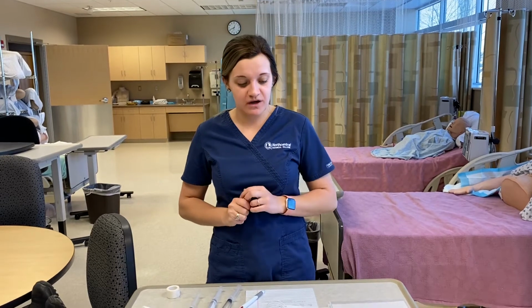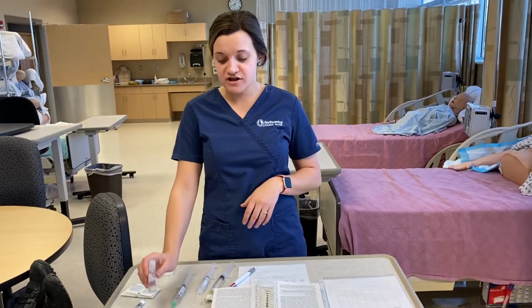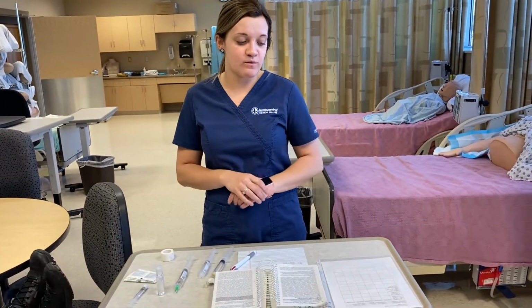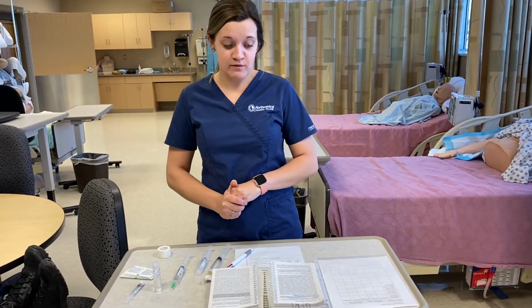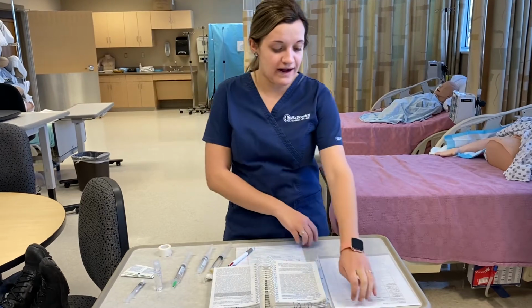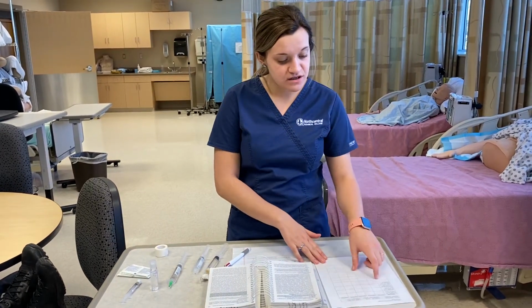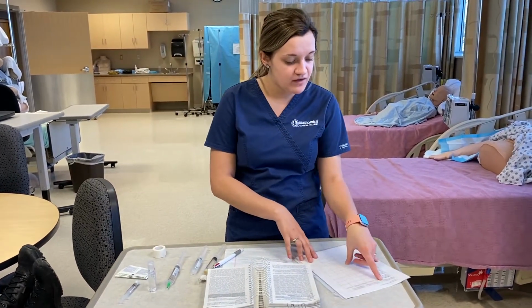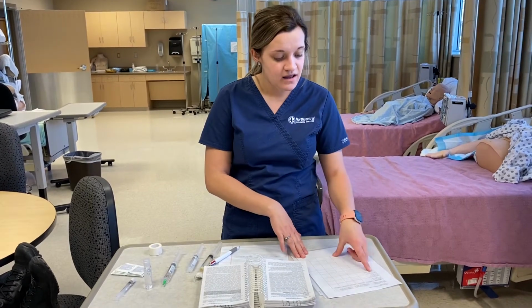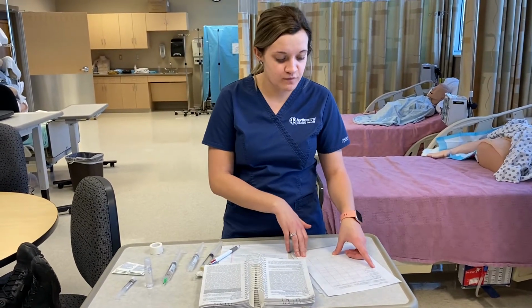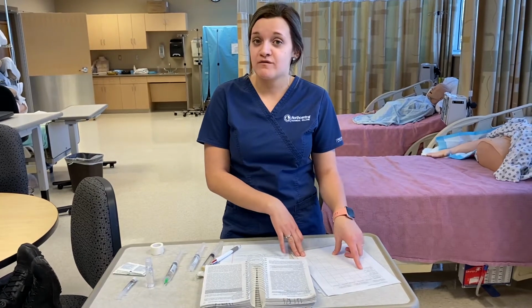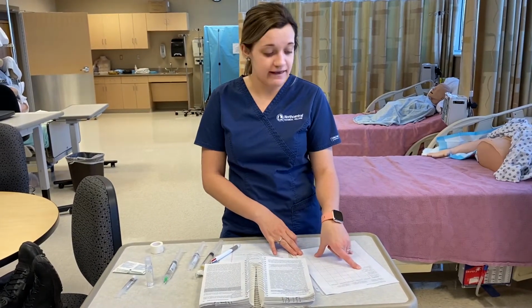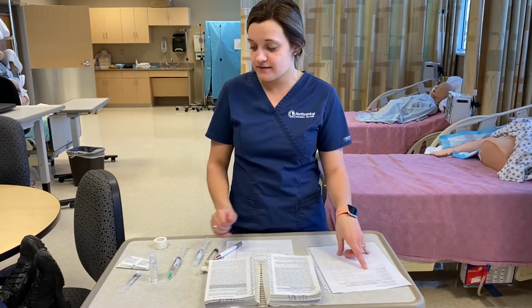So the first thing we're going to want to do is check the order, make sure that what you're giving is scheduled for the right time and the right patient, and make sure you know why you're giving it. So I have Mr. Bob Owens, who rates his pain an 8 out of a 10. So we are going to give him hydromorphone IV push 1 milligram every 3 hours, PRN for pain. He has not had it in the last 3 hours, so I am able to give that.